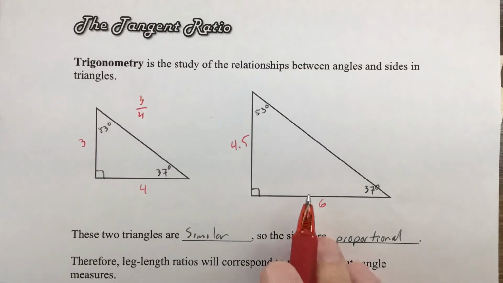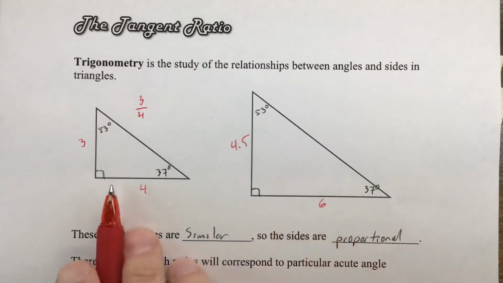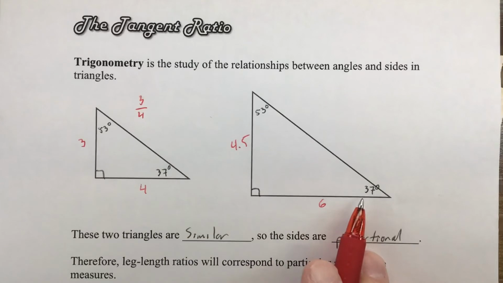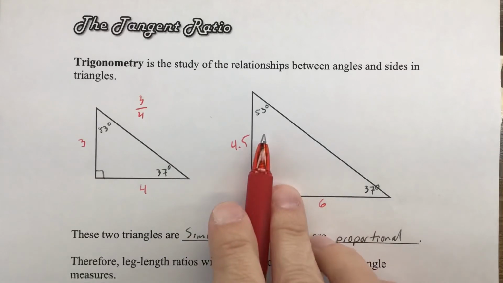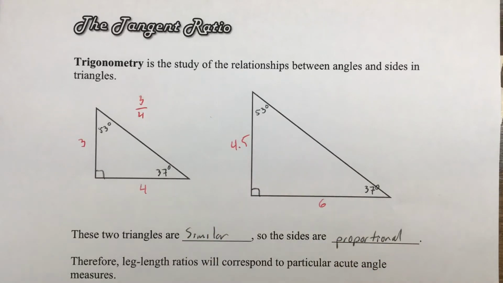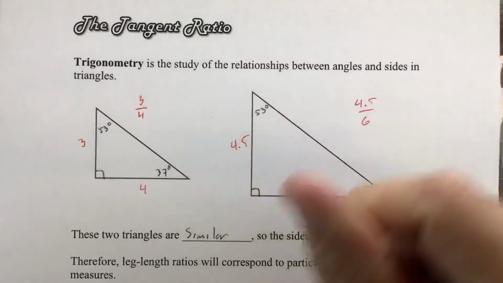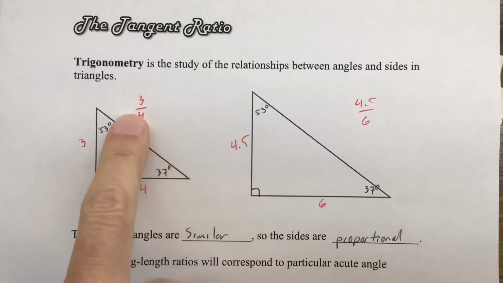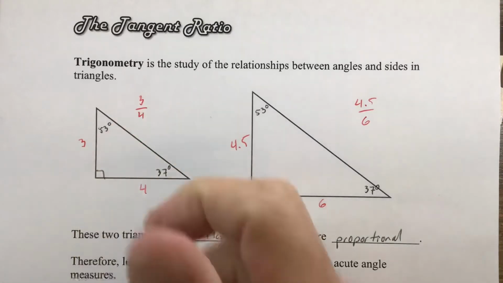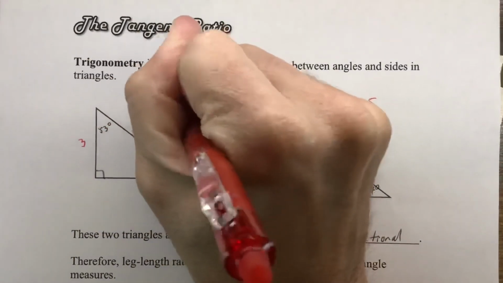Now I've got another triangle which is larger than the other one, but it has the same angle measurements, 37 degrees and 53 degrees. Well, the leg length ratio here, 4.5 to 6, is going to be the same thing that we get here. Now, of course, 3/4, you can evaluate that as 0.75.